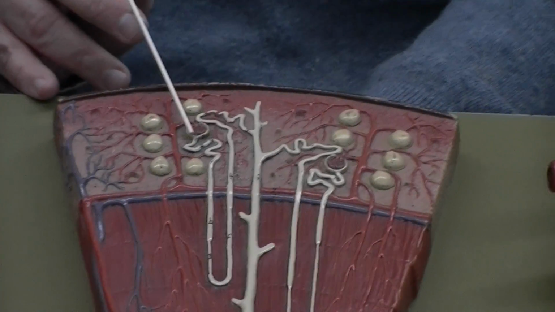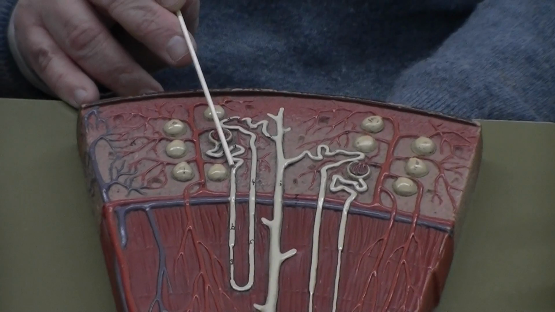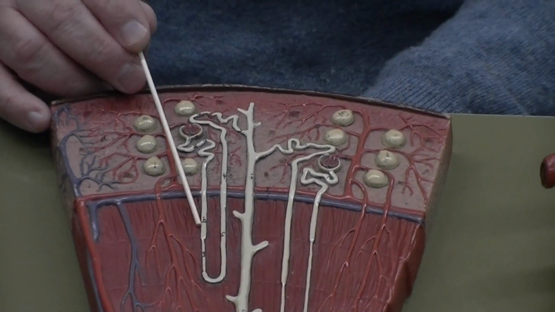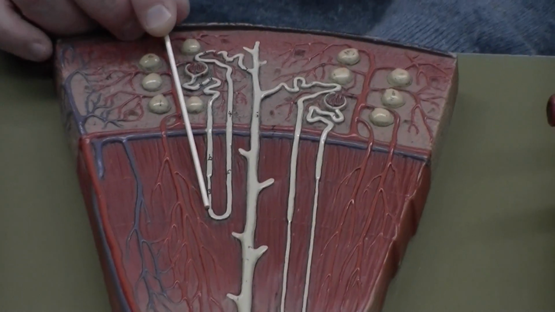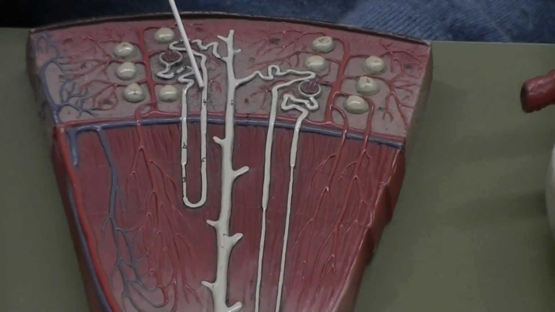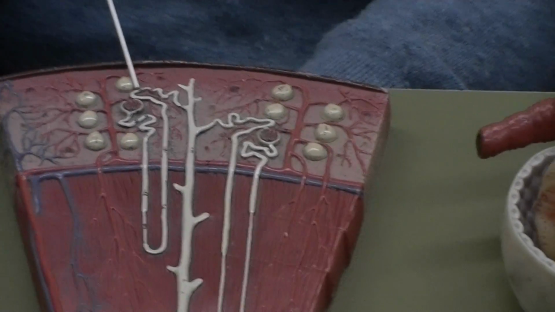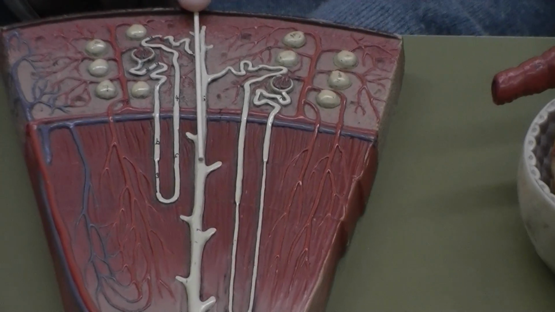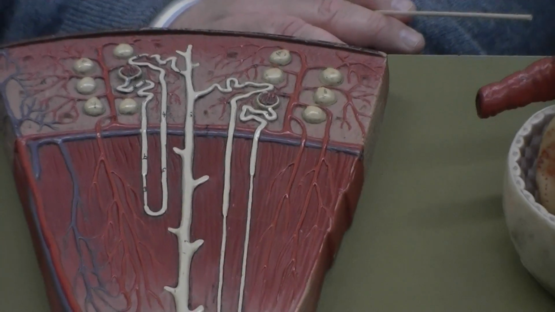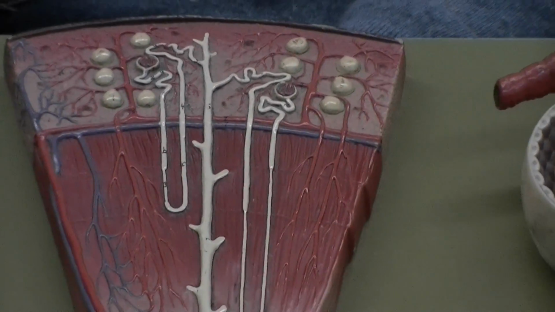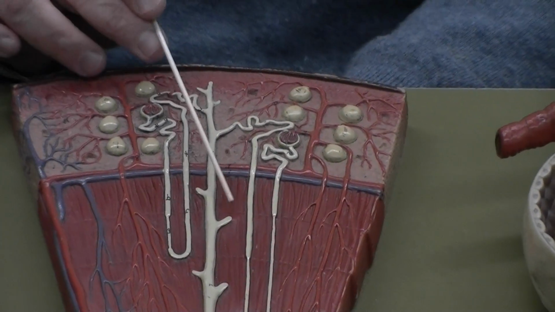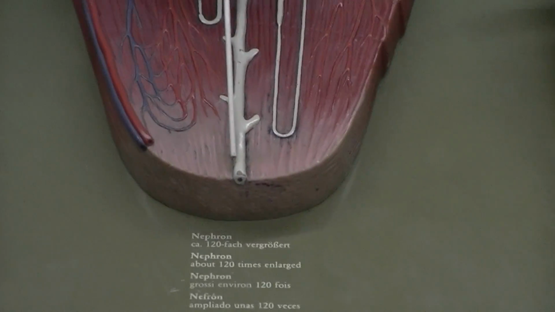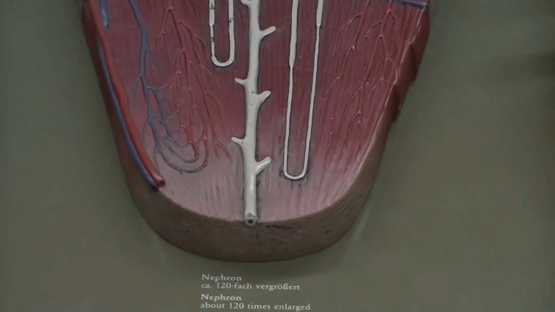Now from the glomerulus you go into the proximal convoluted tubules, PCT, down into the descending limb of the loop of Henle, the loop, the ascending limb of the loop of Henle, into the distal convoluted tubules, into your collecting ducts. I'll go through it again. The collecting ducts actually pick up urine from different nephrons. So all of these represent different nephrons. Collecting ducts go way down and go into the papilla, the papillary duct.